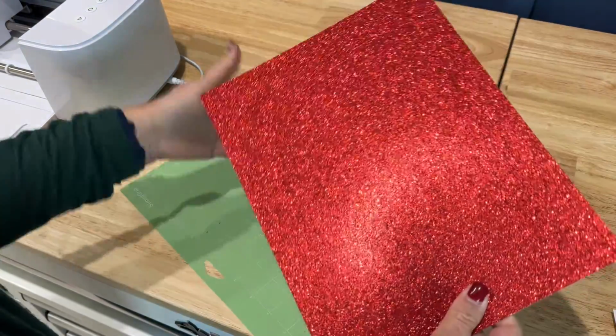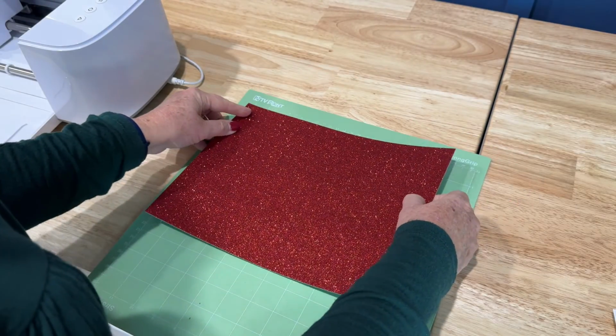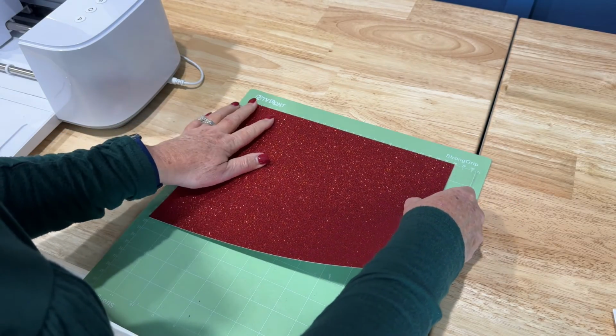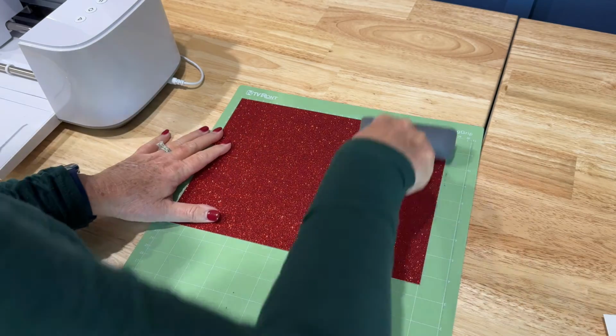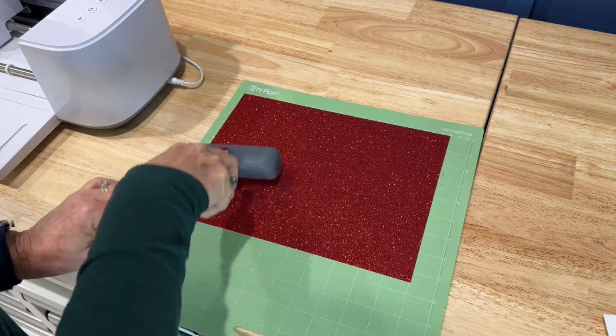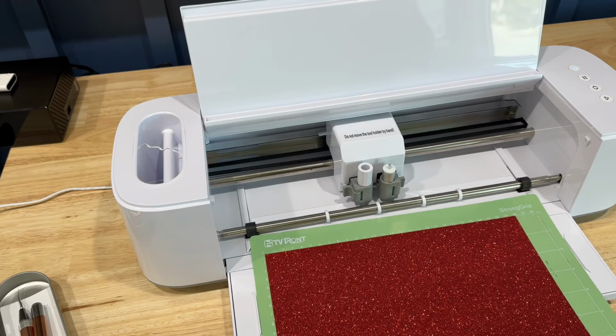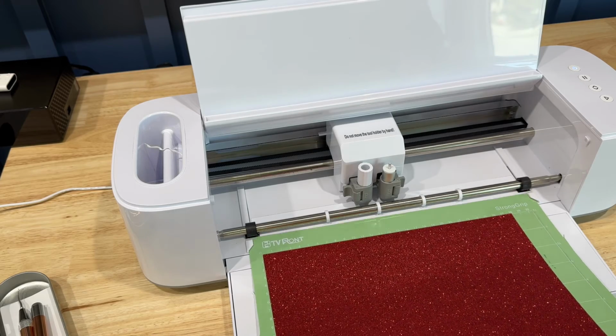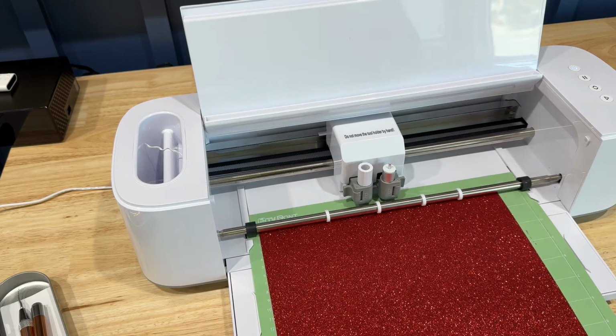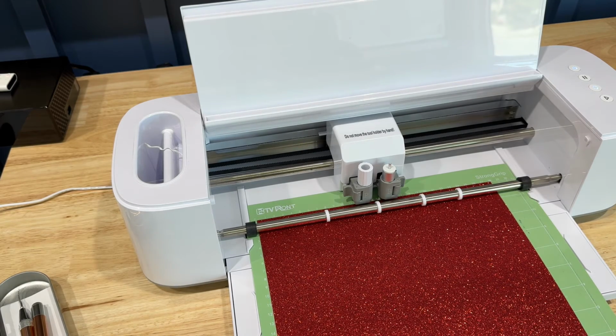So we'll load our glitter cardstock on our mat. And make sure that that's stuck down really well. We'll go ahead and load our mat into the machine. And in the software, go ahead and start.